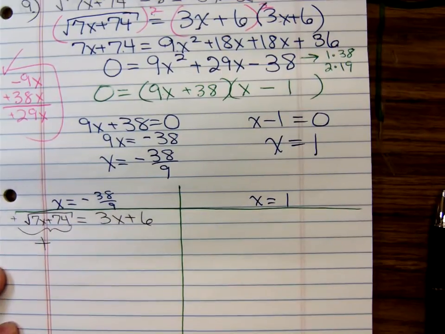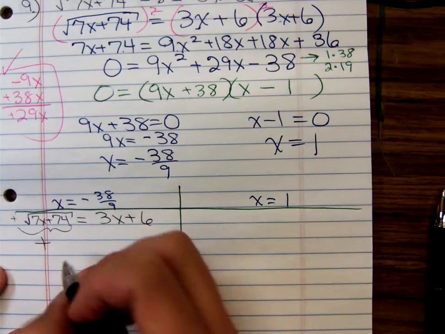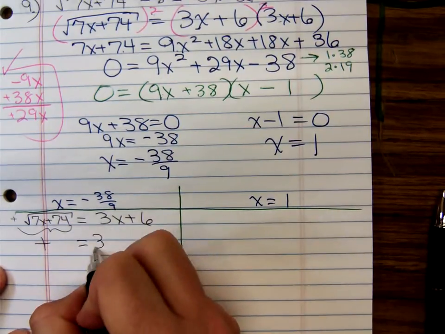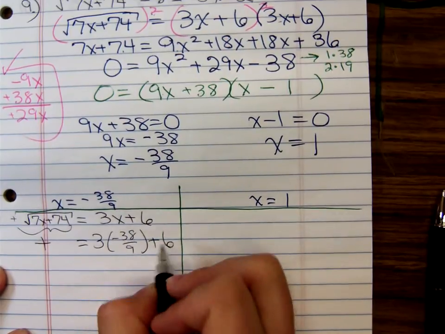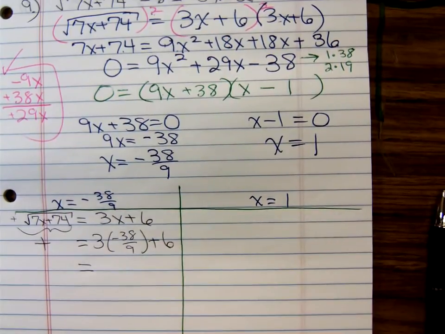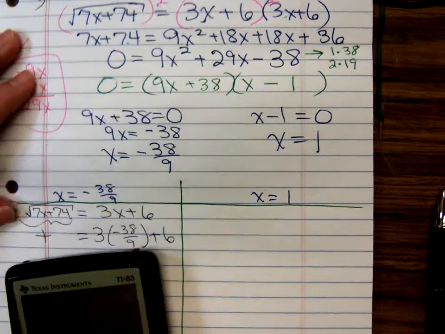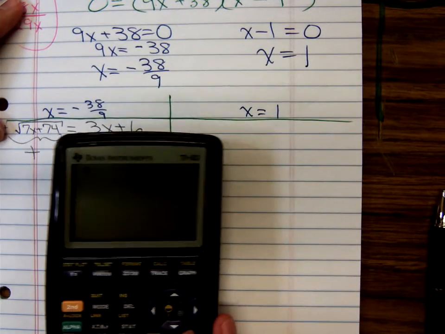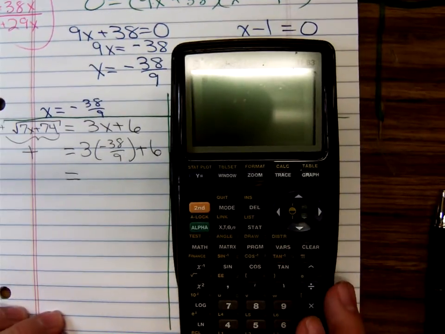Plug in negative 38/9 on the right-hand side. So that's a 3 times negative 38/9 plus 6. Let's see, do I have my calculator? Yes. Let me see if I can put this somewhere where y'all can see it. That's not very visible, is it?